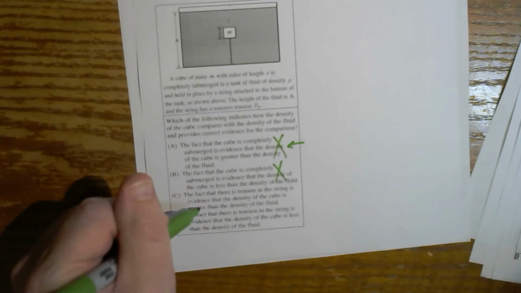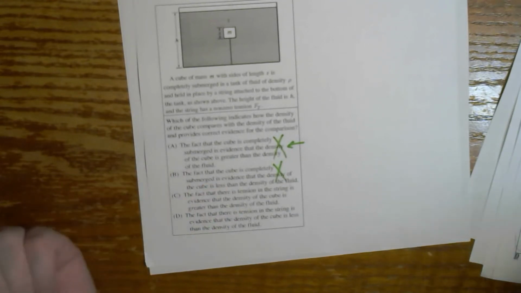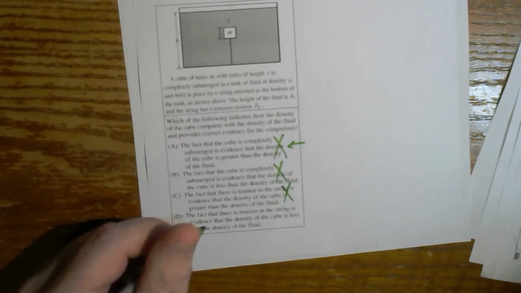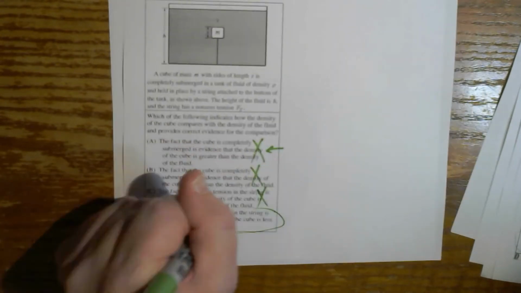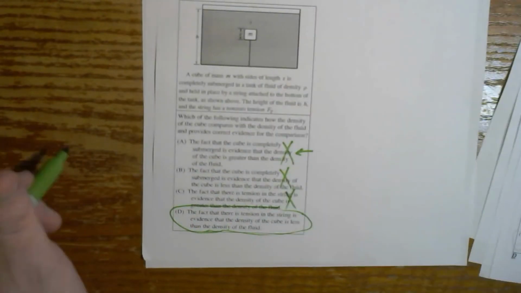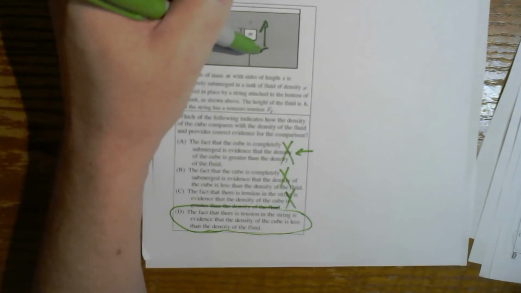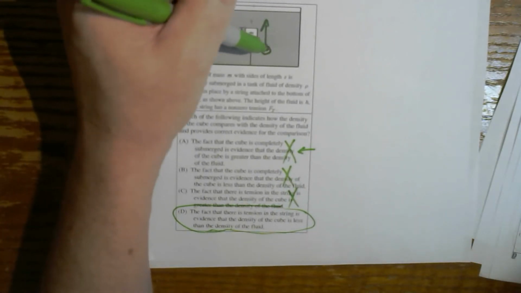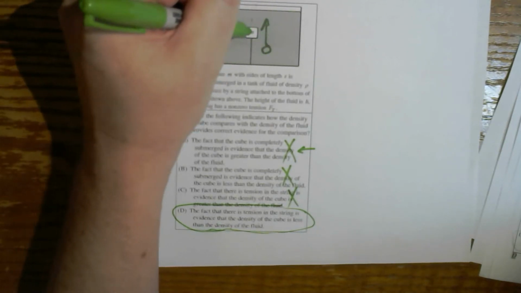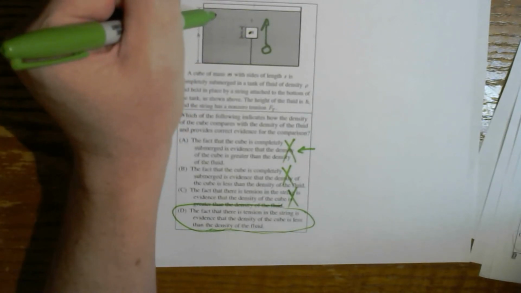Question C, if the density of the cube is greater than the fluid, it sinks. It's asking like the same thing over and over. So it can't be that. So therefore, the fact that there's tension in the string is evidence that the density of the cube is less than the density of the fluid. So anytime you have these fluids with a floating object, some object that wants to float up, be it a bubble or a box or a ping pong ball or whatever, it just means that the density of this object is less than the density of the fluid, not the other way around.